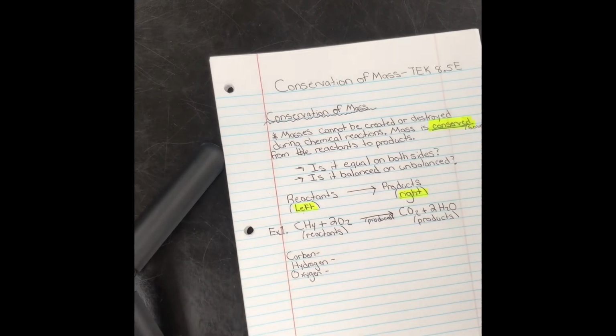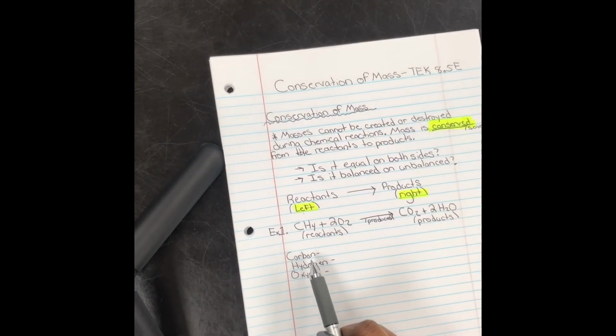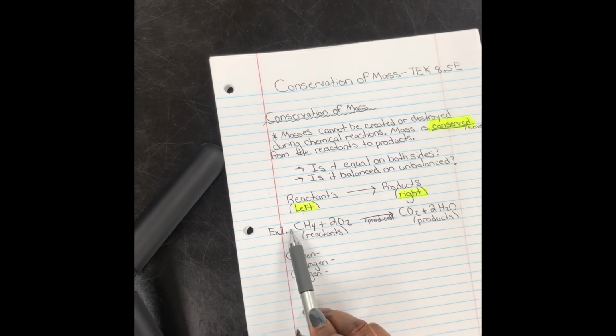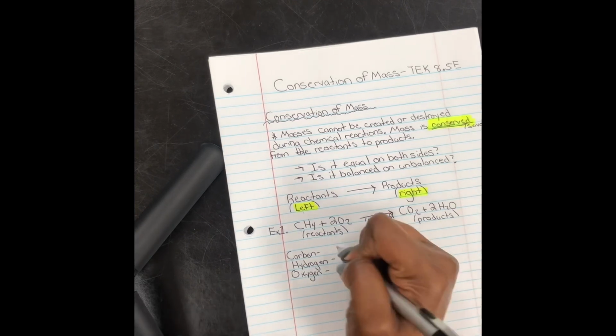So let's count it out. Starting with carbon, how many atoms of carbon do we see? I see C. There aren't any other carbons. I don't see a subscript. I don't see a coefficient. I don't see a parentheses. So I know that that is an invisible one.